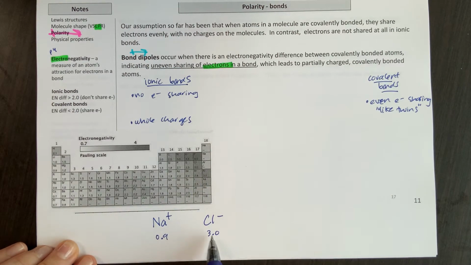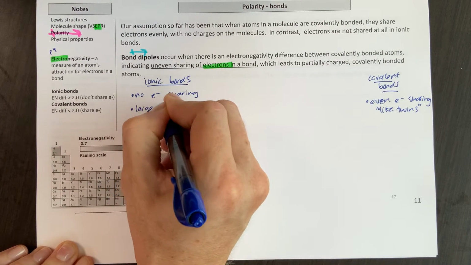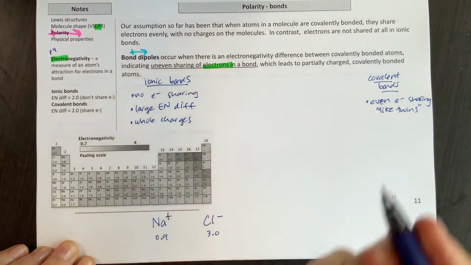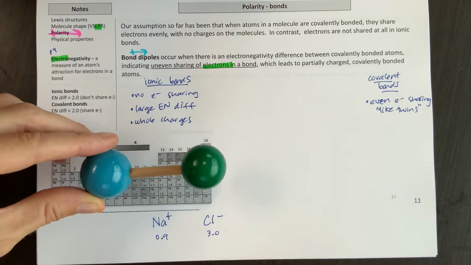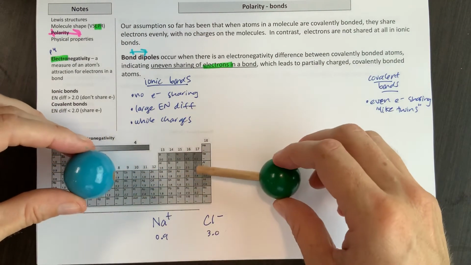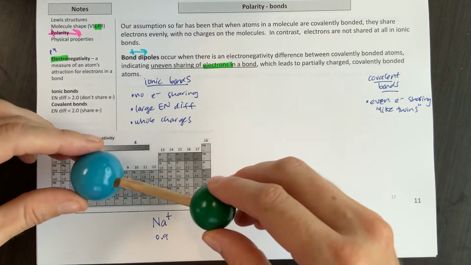So this is a difference of 2.1, meaning one is super strong at pulling electrons and the other is very weak at pulling electrons. So in our ionic compounds, we have large electronegativity differences between the atoms, and that leads to this positive and negative. In this scenario, the chlorine takes all the electrons, or at least that valence one, and the sodium is left without any.